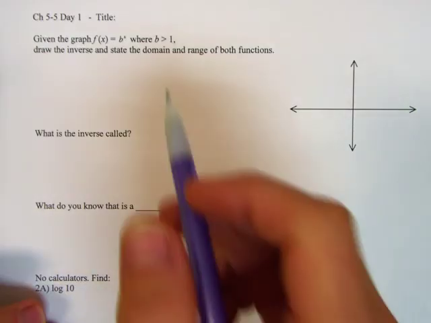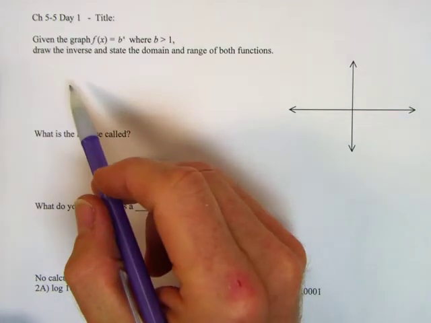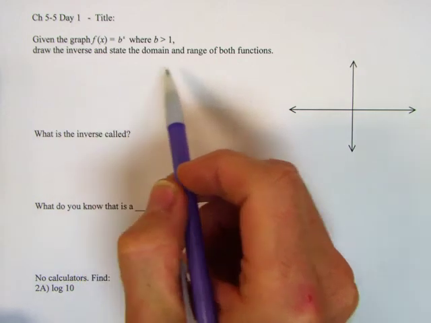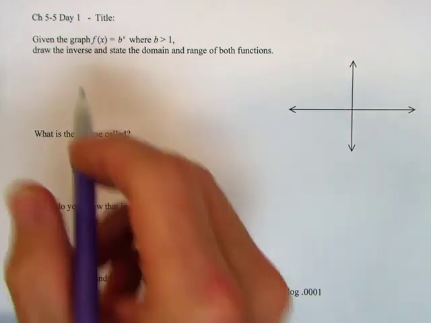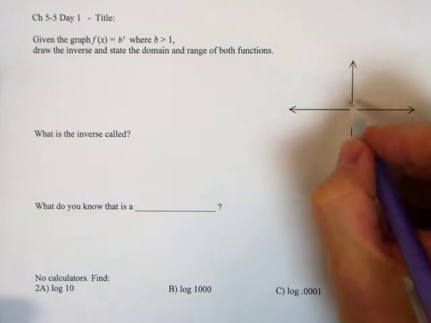Given the graph f of x equals b to the x, where b is greater than 1, draw the inverse and state the domain and range of both. What I should say is draw it and the inverse.